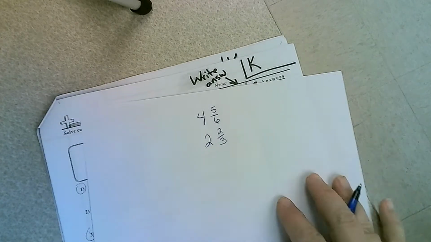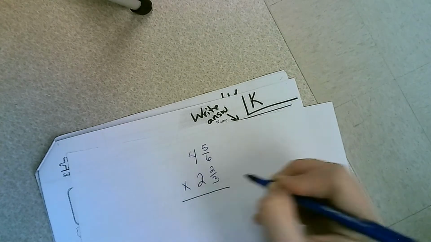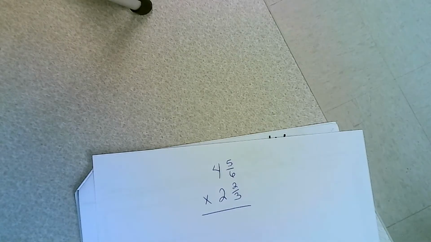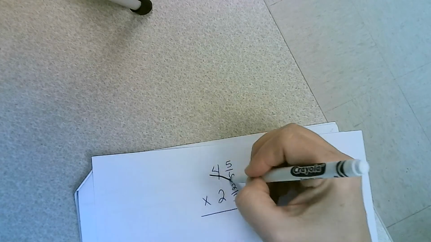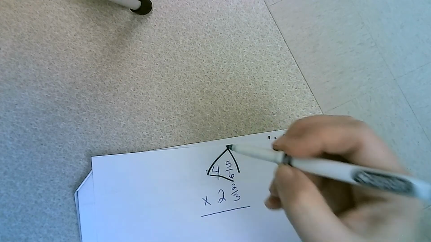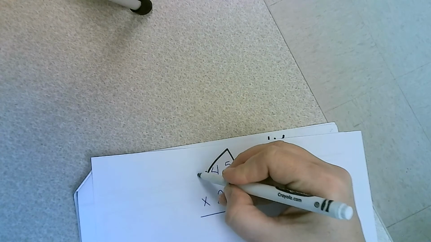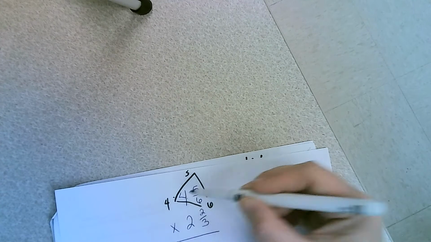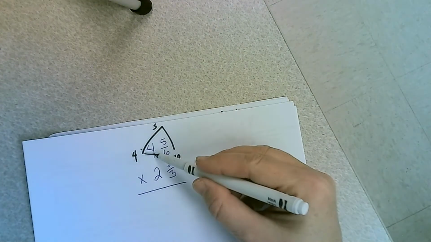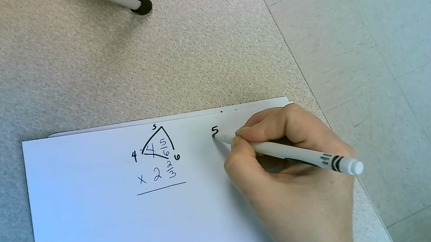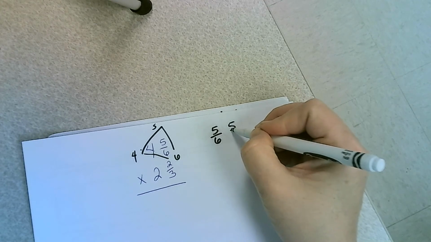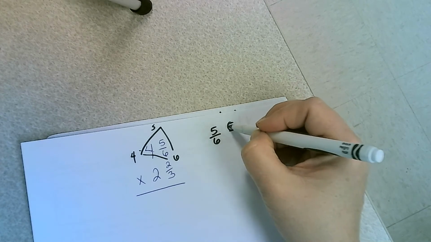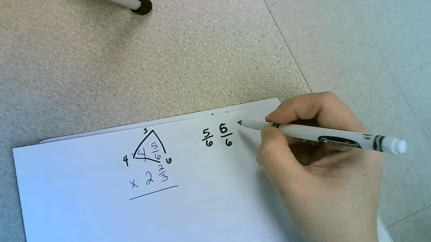Okay. So, I don't care if you write them up and down. I don't care if you write them side to side. Doesn't really matter. Now, I know the triangle method is confusing. I 100% realize that. I get it. All right? So let me just tell you why we're doing this. This means we have 4 5/6s. I'm sorry. No, it doesn't. It means we have 1 5/6 and 4 wholes. So 4 6/6s.